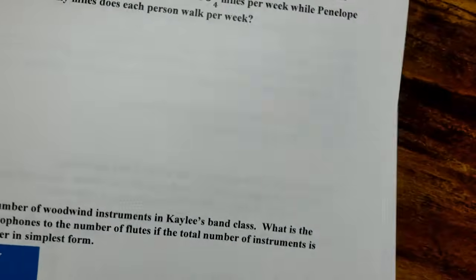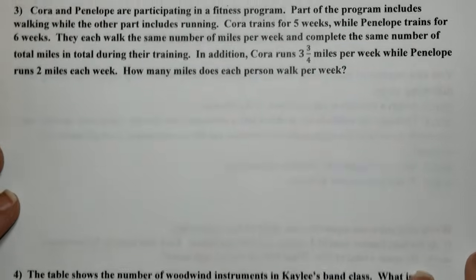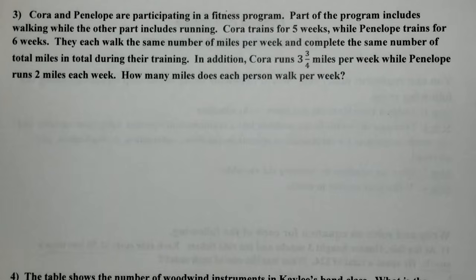All right, on the back, number 3 says Cora and Penelope are participating in a fitness program. Part of the program includes walking, while the other part includes running. Cora trains for 5 weeks, while Penelope trains for 6 weeks. They each walk the same number of miles per week and complete the same number of total miles during their training. In addition, Cora runs 3 3/4 miles per week, while Penelope runs 2 miles each week. How many miles does each person walk per week?